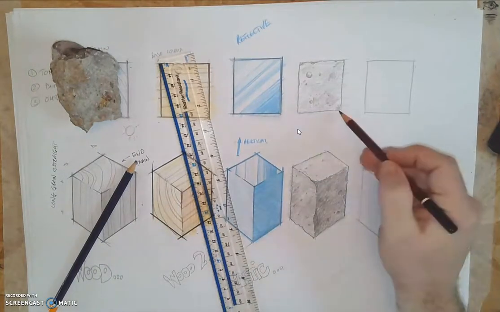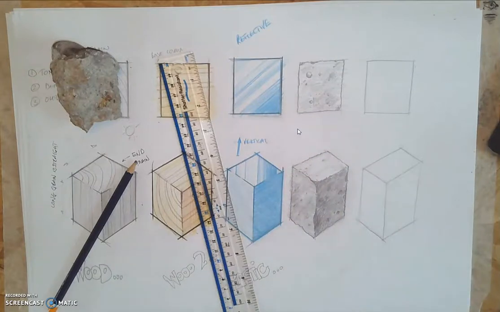And that's my concrete rendering. I know it looks more like a sponge, but give it a go, see what you can do.